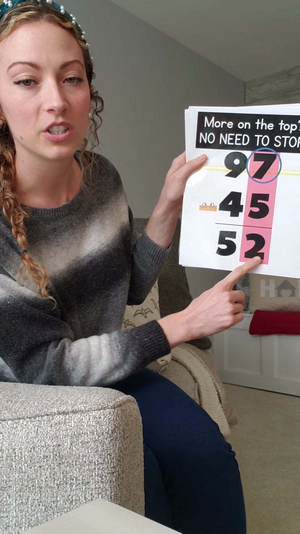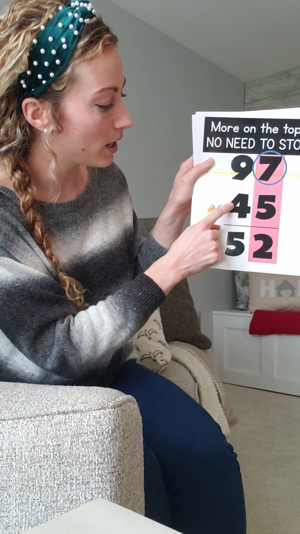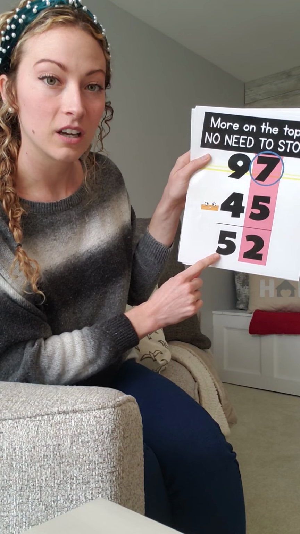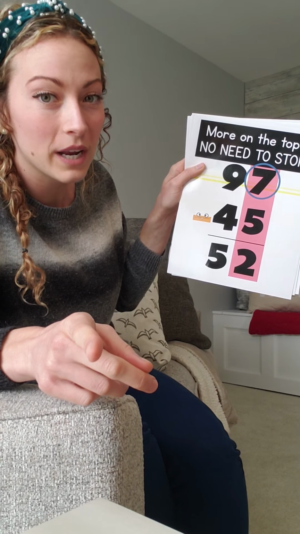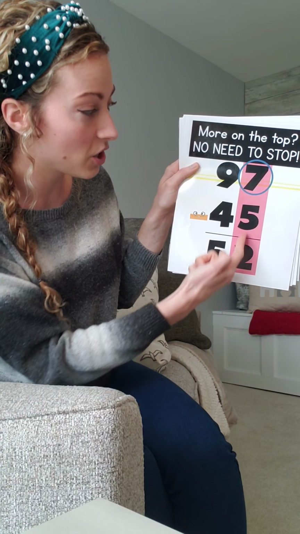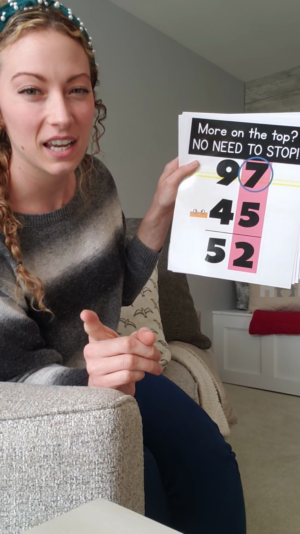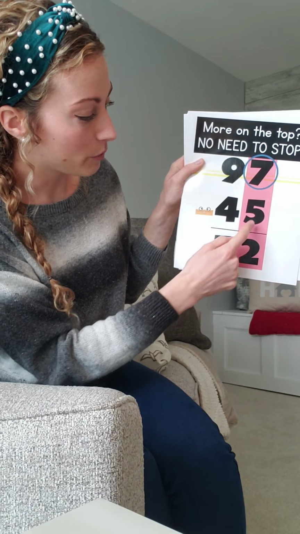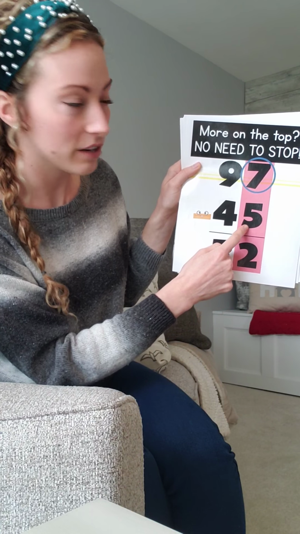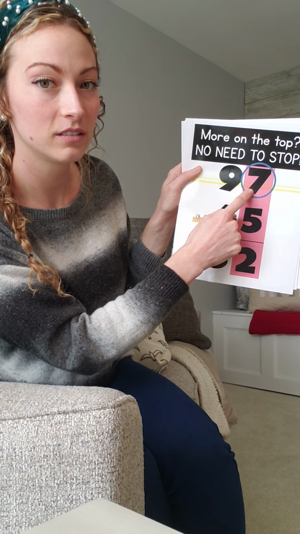And then you're going to pop over to your tens place. 9 minus 4 is 5. Good. And remember, a really cool way to check your work is to go back up using addition. That can be tricky sometimes, but if we would do 2 plus 5, does it equal 7? Okay, then we know our answer is right. What about 5 plus 4? What's that equal? 9. Then we know we're right. So it's a way to check your answer. If you don't want to do that right now, you don't have to, but it is a good way to check. So more on top, no need to stop, just subtract.